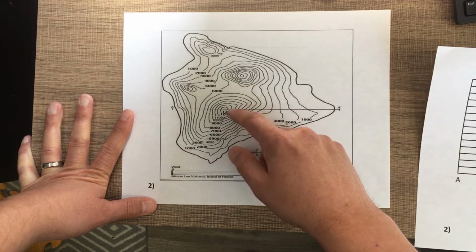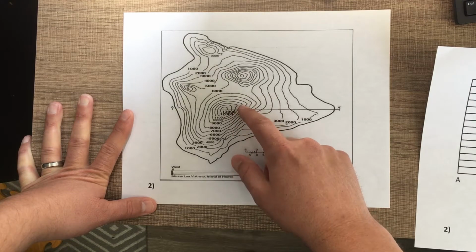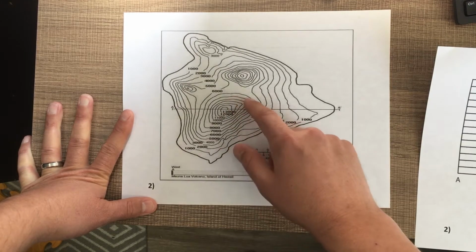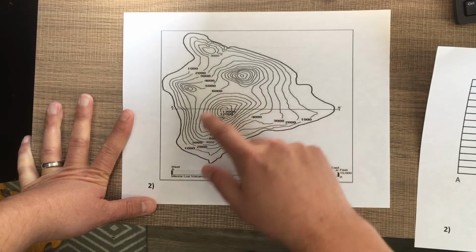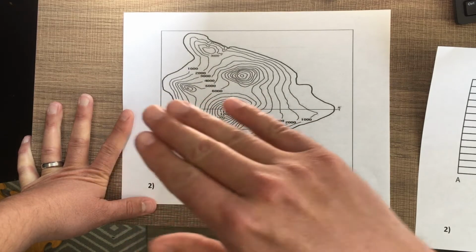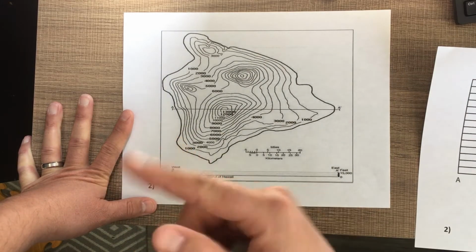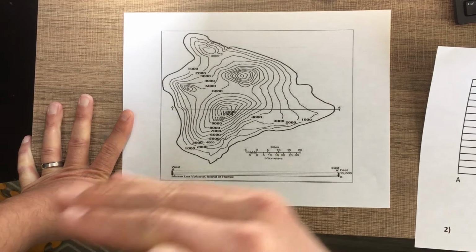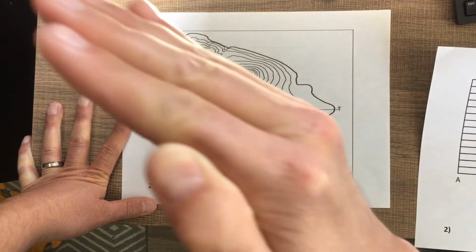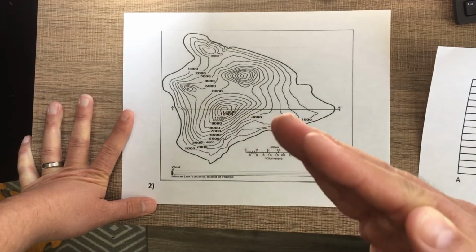Every difference between each line is 1,000 feet. So we can count these through. What we're really trying to plot is, every 1,000 feet, how does the mountain slope upwards, and where is it the steepest, and where is it not so steep?